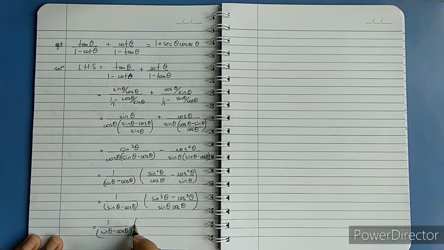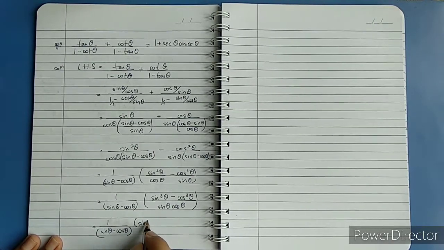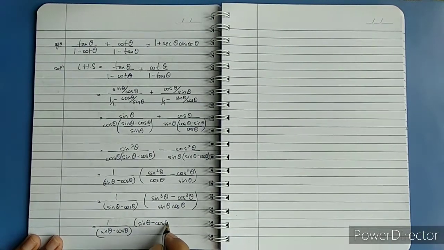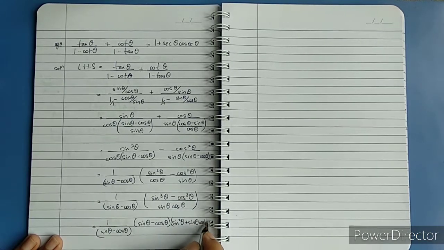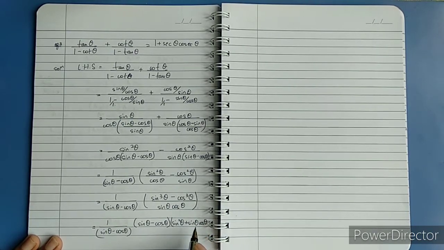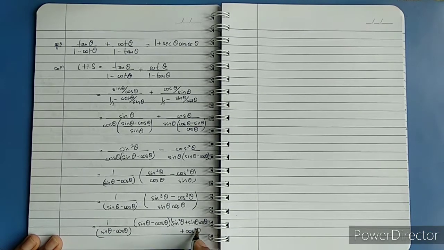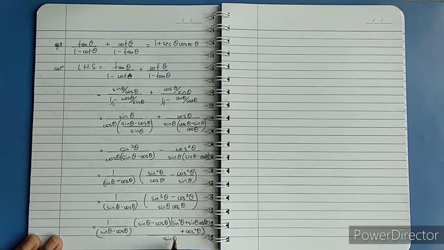A cube minus b cube is equals to a minus b, a square plus ab plus b square by sin theta cos theta.